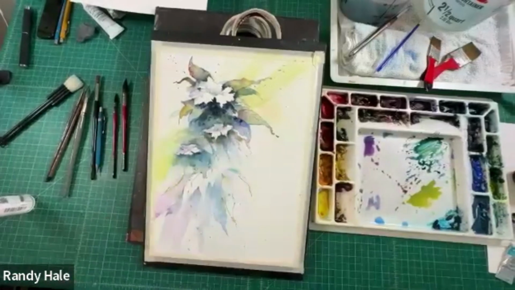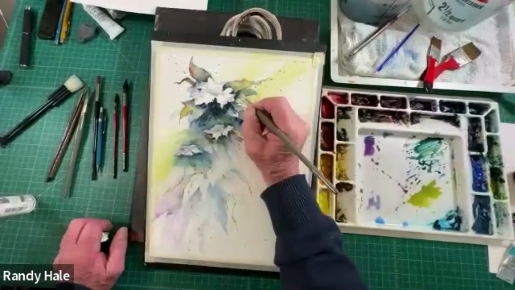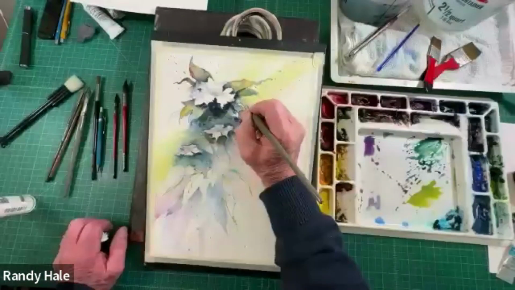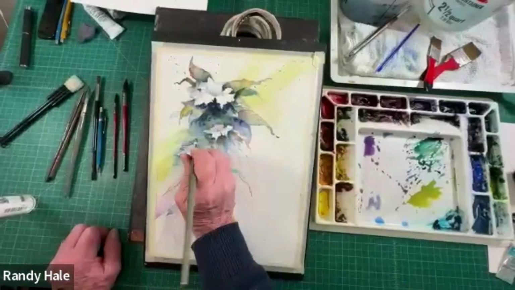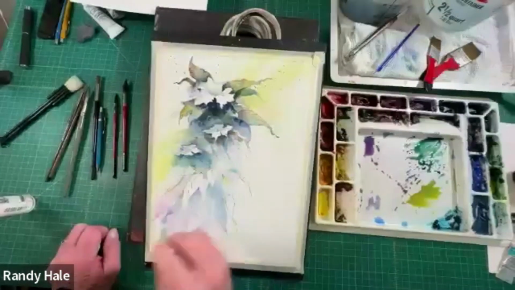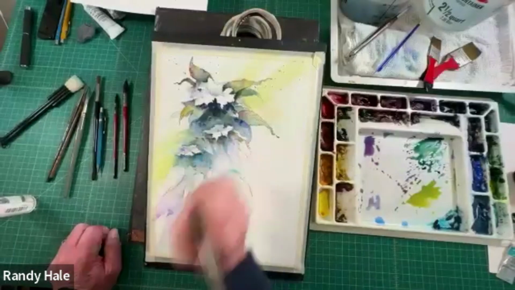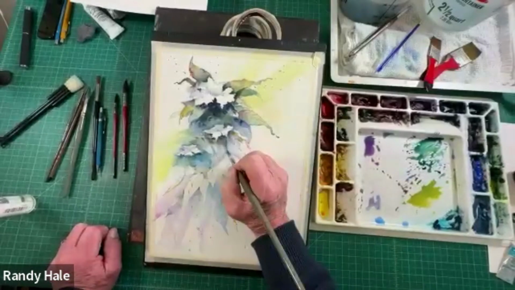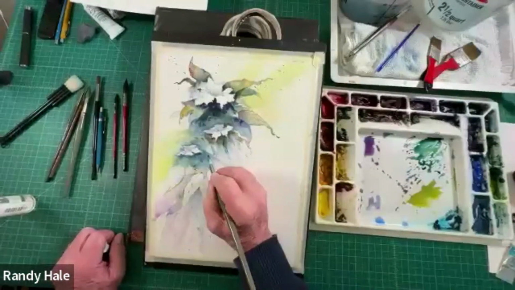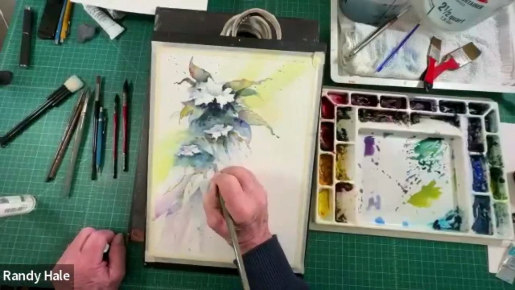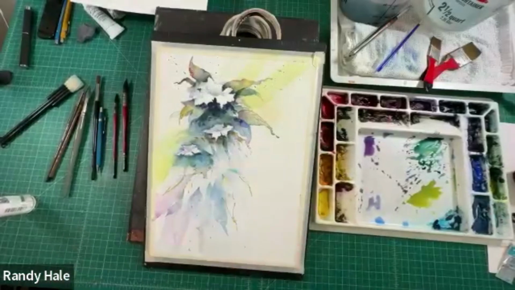And I think it just really helps kind of punch up some of these negative shapes. And I'm just popping in a few little accents here and there just to kind of create some nice darks that are coming out from the shadows.